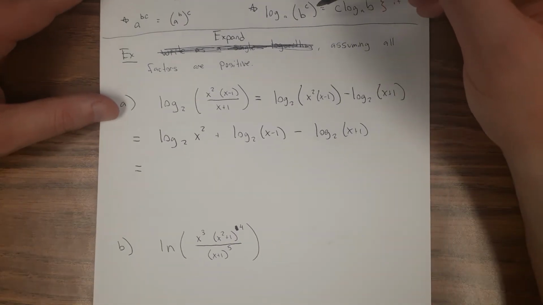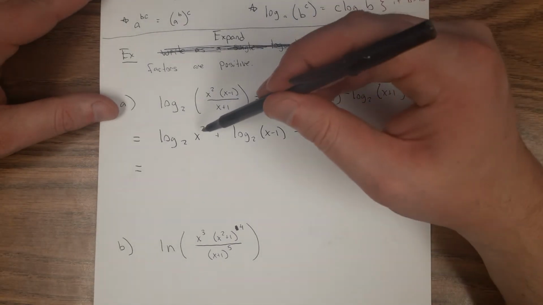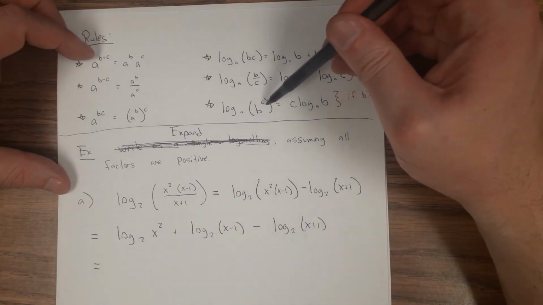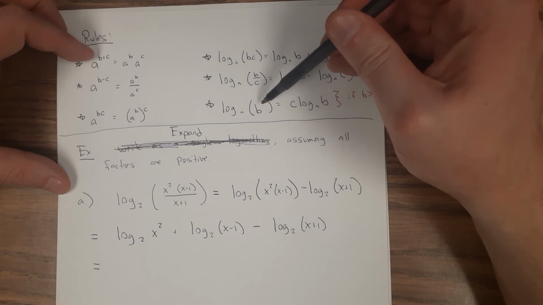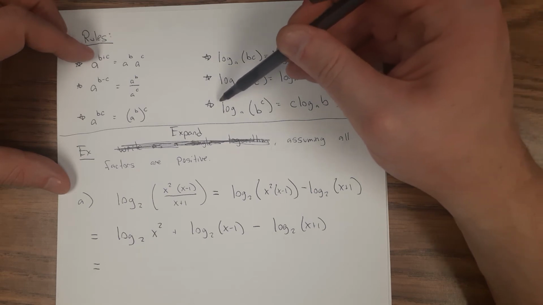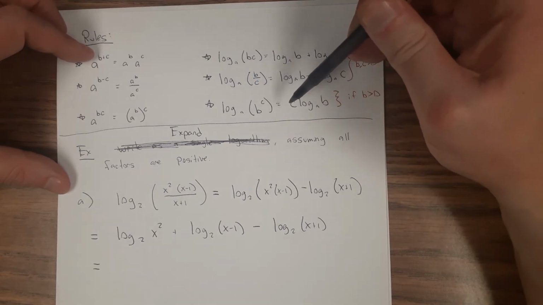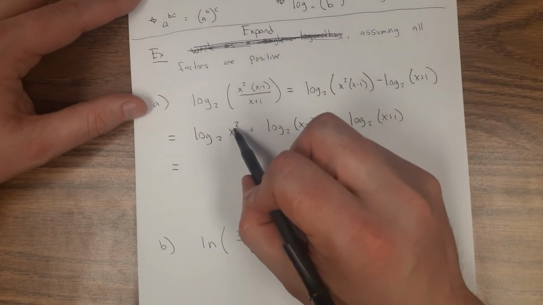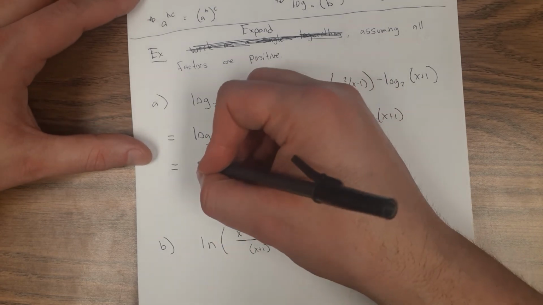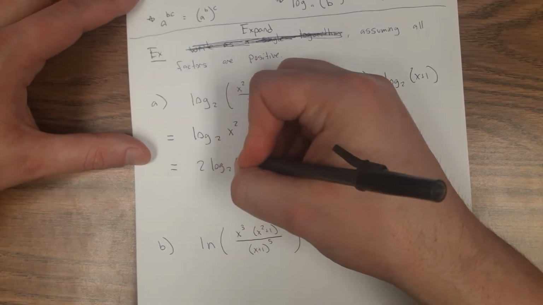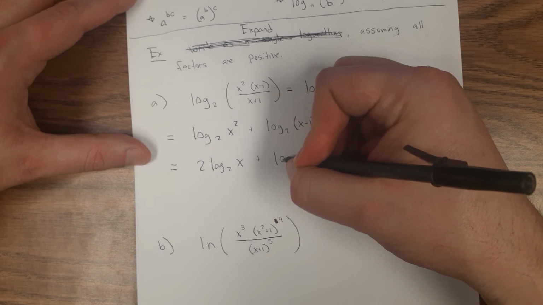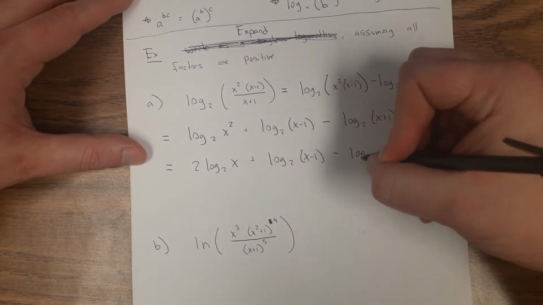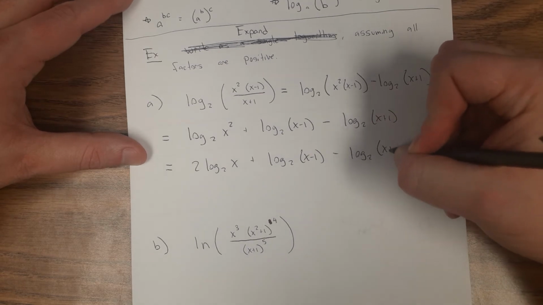There's one more thing I can do. I see a power in here, and I can use this rule. If I see a power inside the logarithm, I can take that number down in front, and it becomes c times this logarithm. So I can take this 2 down in front: 2 log base 2 of x plus log base 2 of x minus 1 minus log base 2 of x plus 1.